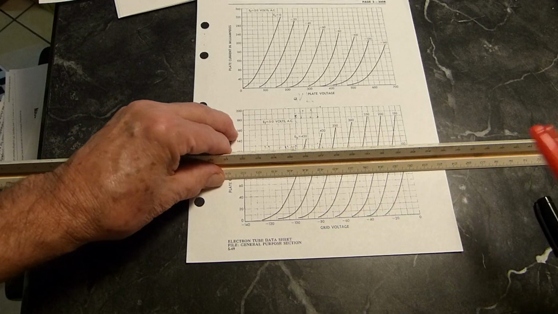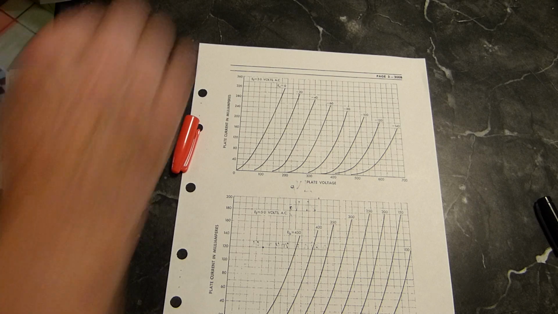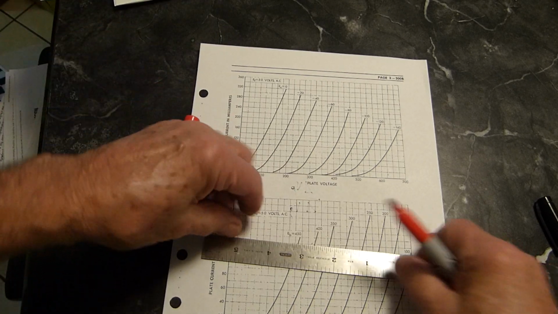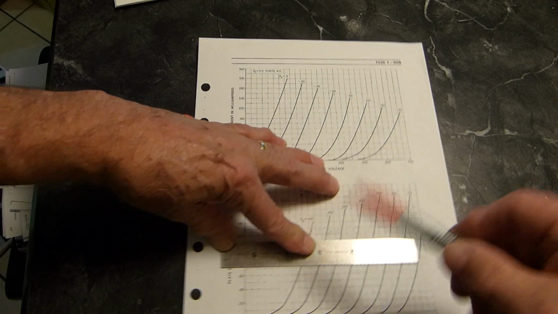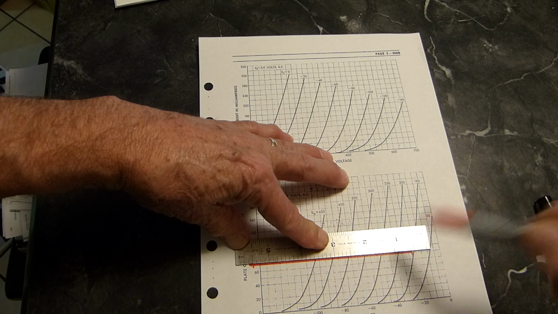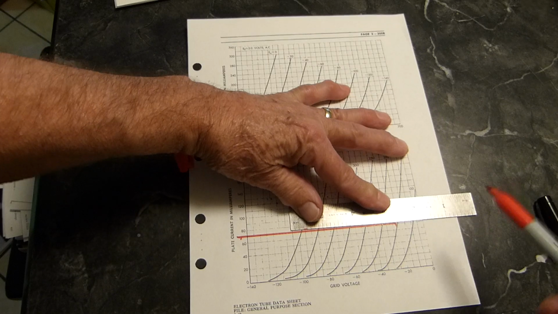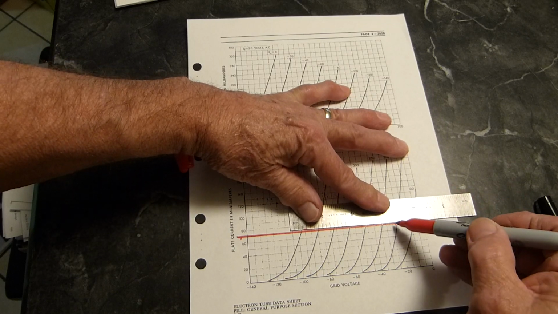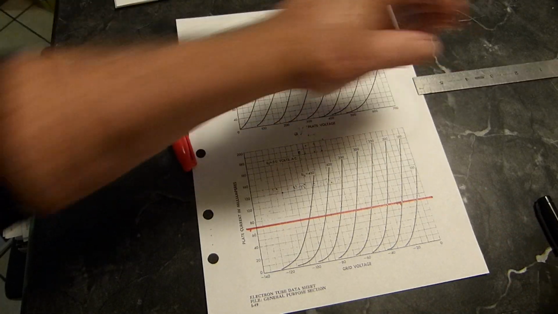I'm going to use red for this. Hope I don't make a big mess on my ruler. Let's use this one. 70. I'm making it red because we're going to draw some more lines on it too. This is what we have to hold constant. Okay, that's it right there.